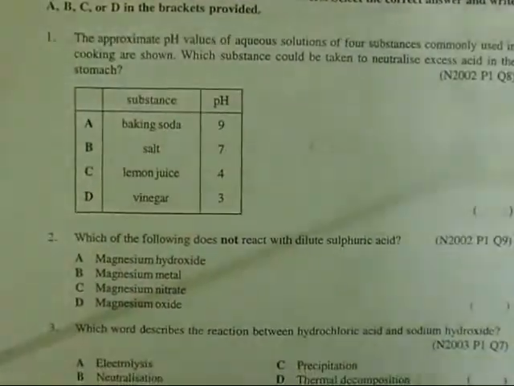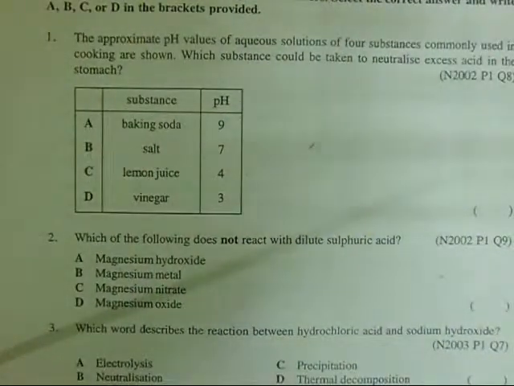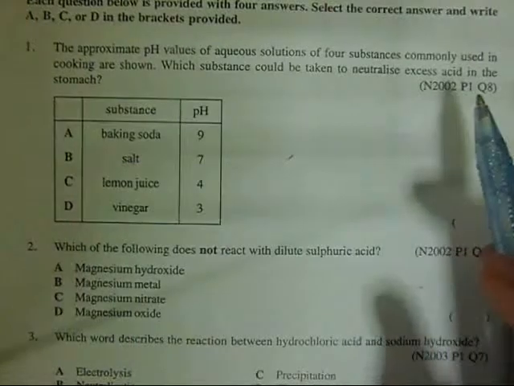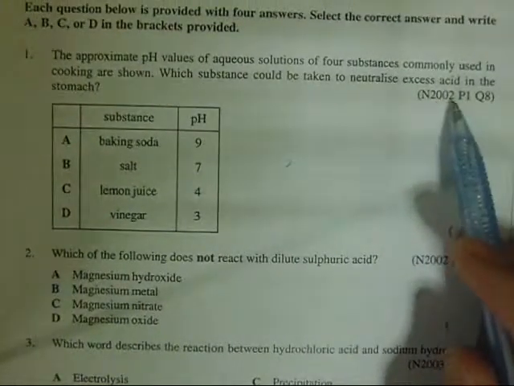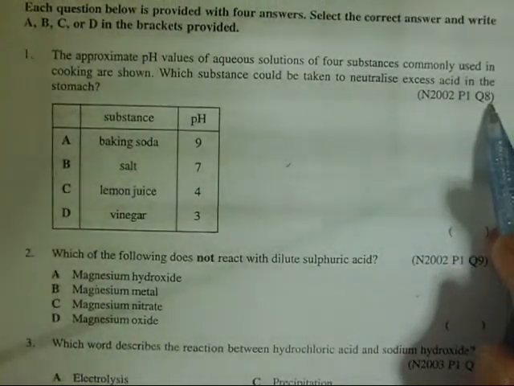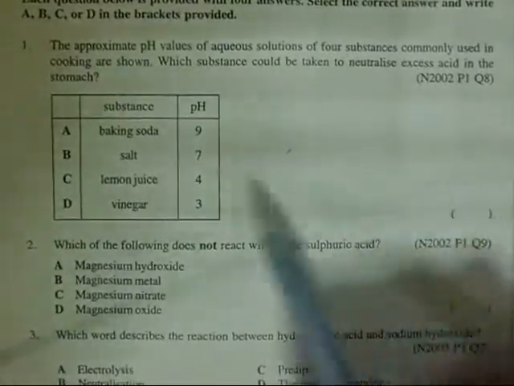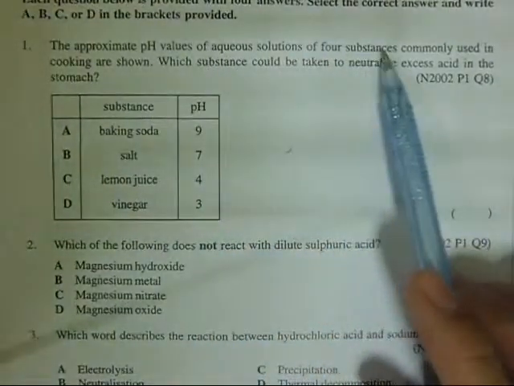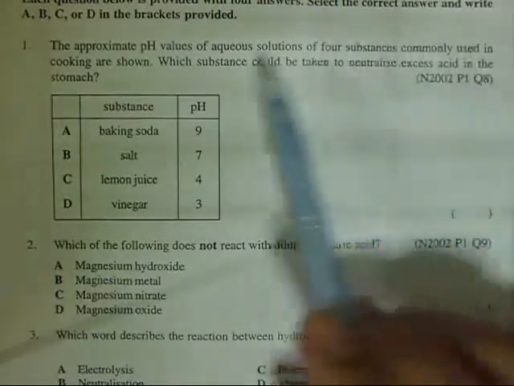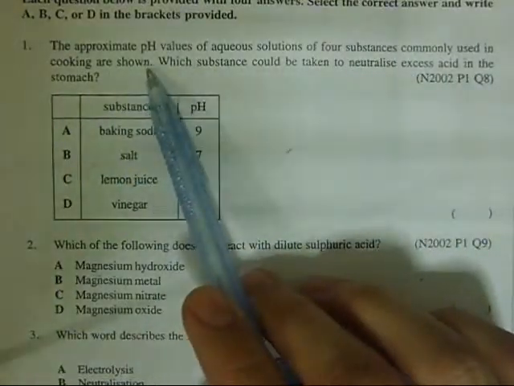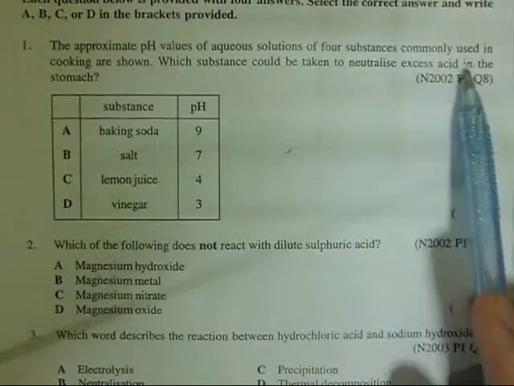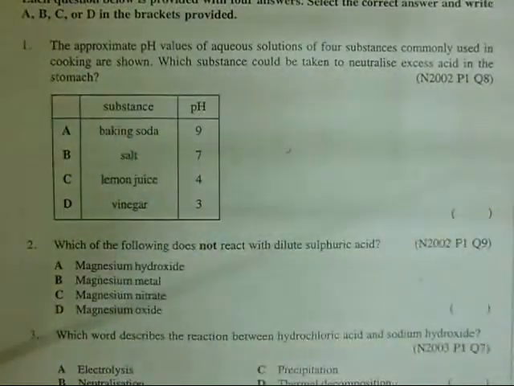Now these are the 10-year series questions for combined science chemistry. Okay, this is November 2002, paper 1, question 8. The approximate pH values of aqueous solutions of 4 substances commonly used in cooking are shown. Which substance could be taken to neutralize excess acid in the stomach?